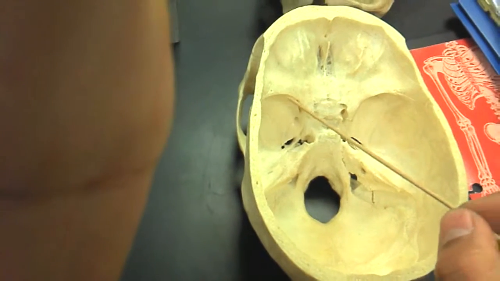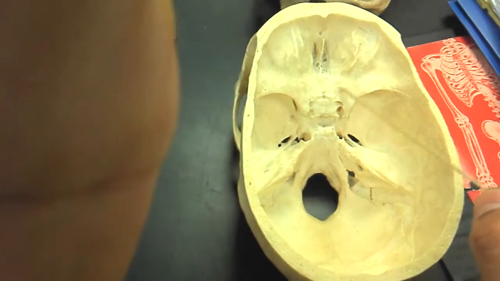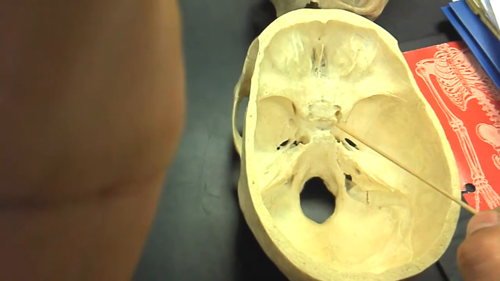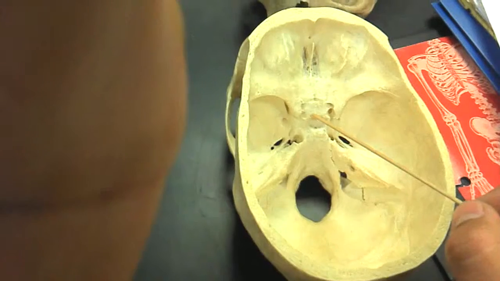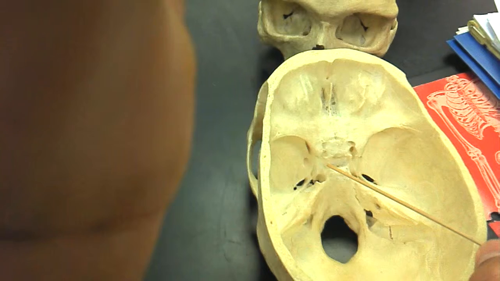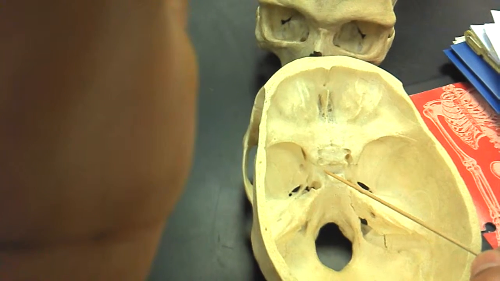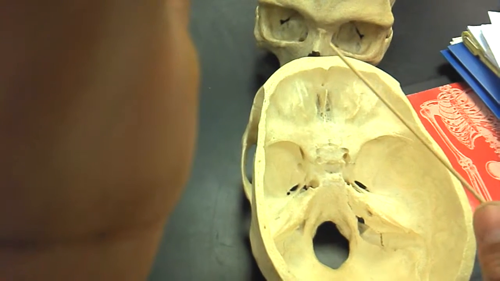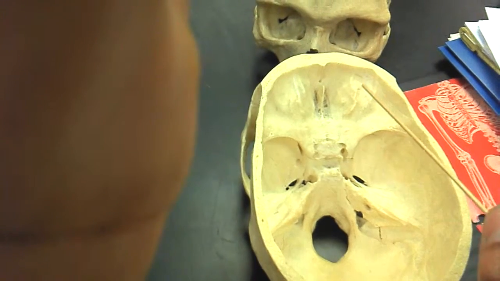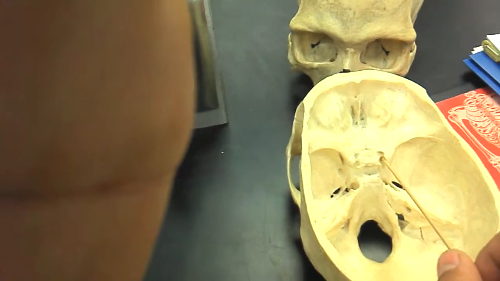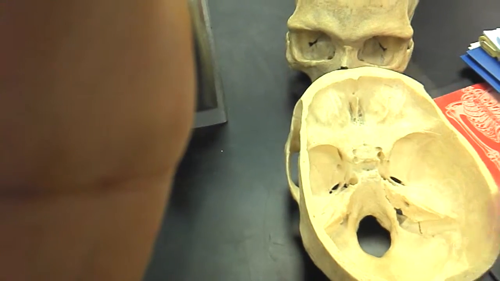On the sphenoid bone, found on this model, it has 2 wings, which we don't need to know, but we do need to know that this wing and this wing make the sphenoid bone, and we need to know the structure called the sella turcica. Sella, S-E-L-L-A, turcica, T-U-R-C-I-C-A. And optic foramen or optic canal is these 2 little holes which allow the optic nerve to pass through to the brain.